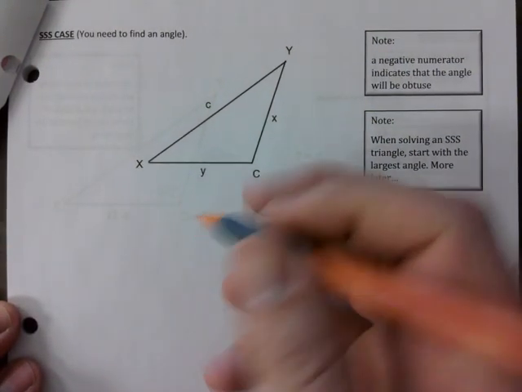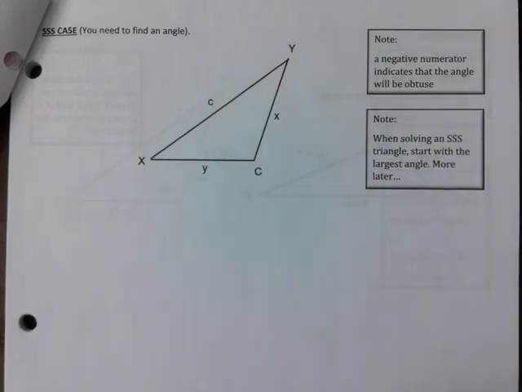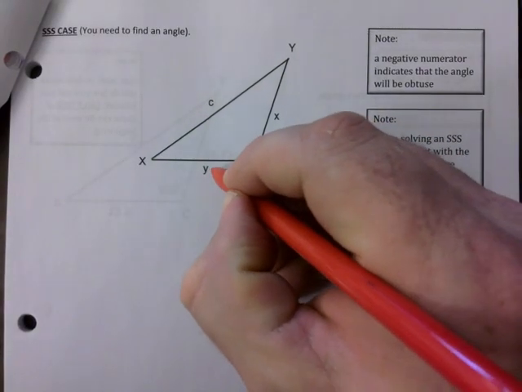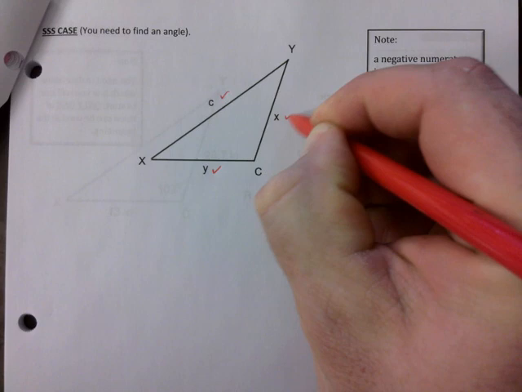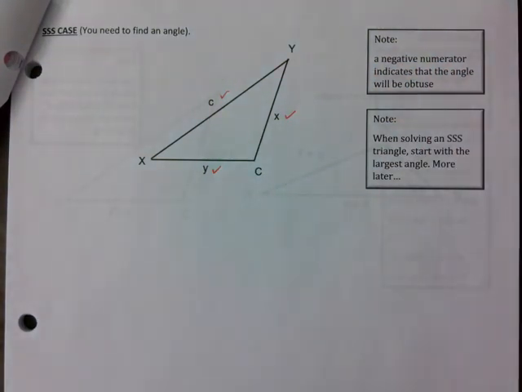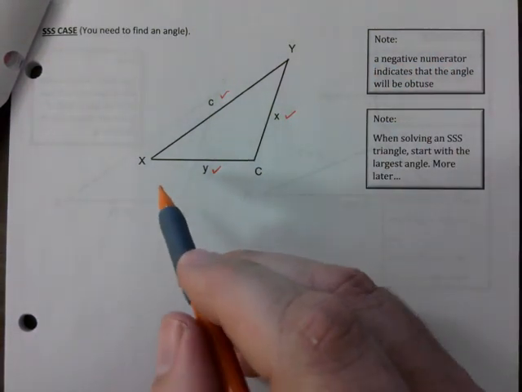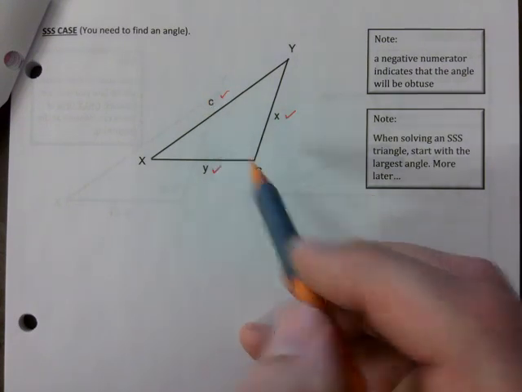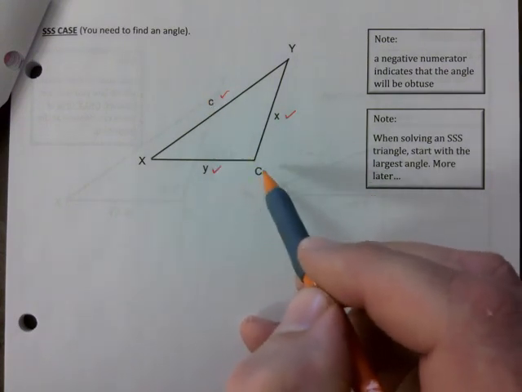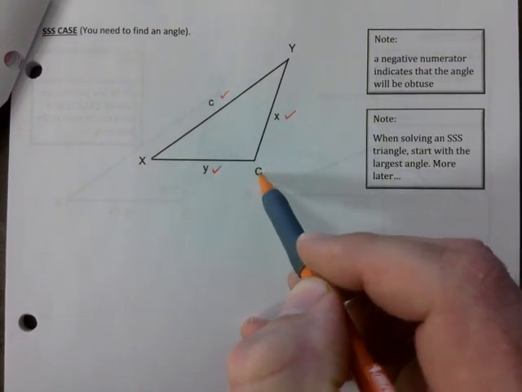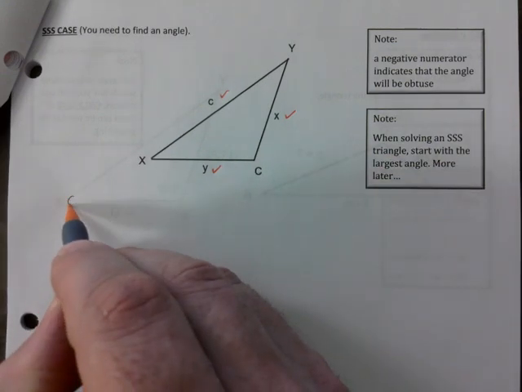Okay, so let's say, what am I going to do here? I'm going to pretend, well, we know all 3 sides, right? So let's say you want to solve for angle C. You want to solve for this one. Then you have to start this way.